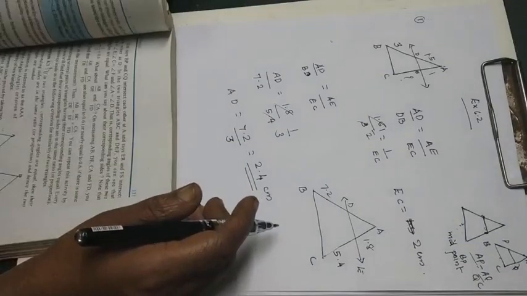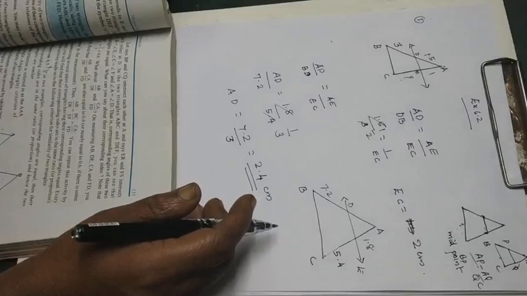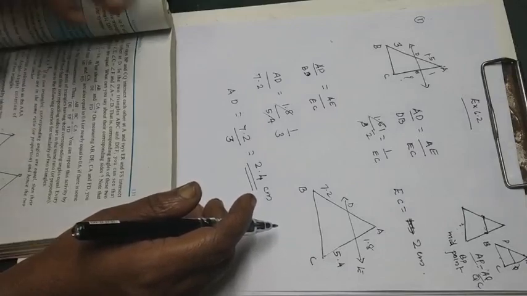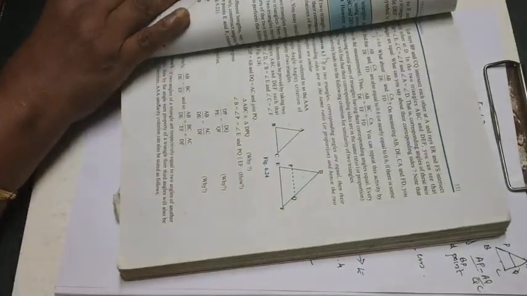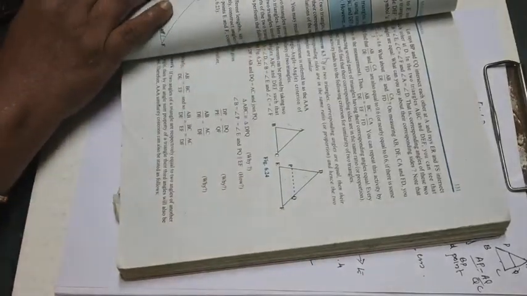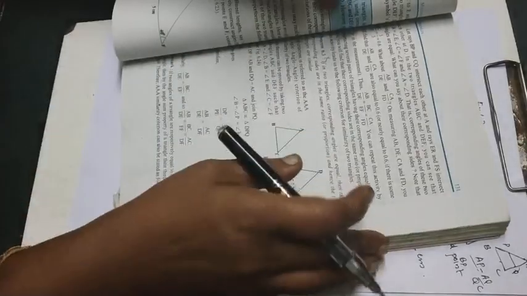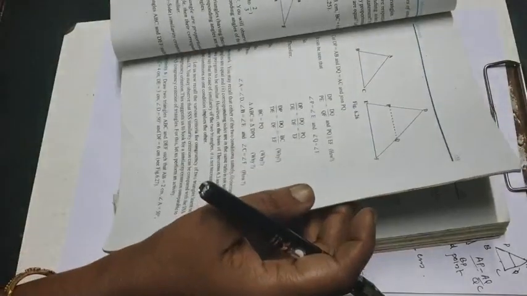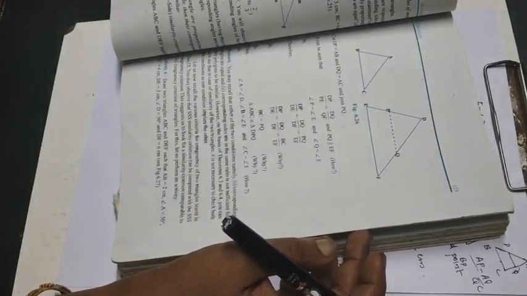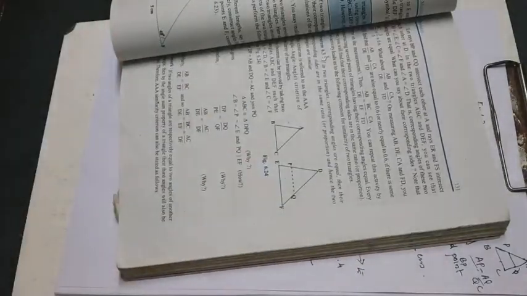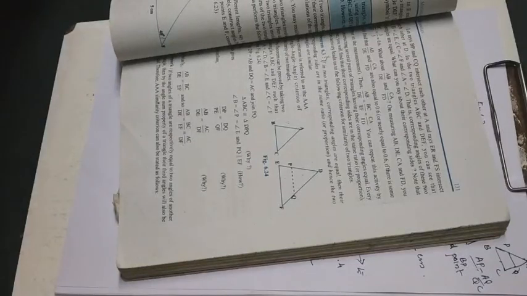Then let us discuss criteria for similarity of triangles. Theorems you are not supposed to prove, but you have to know the theorems. Just learn the theorems. If in two triangles corresponding angles are equal, then their corresponding sides are in the same ratio and hence the two triangles are similar.